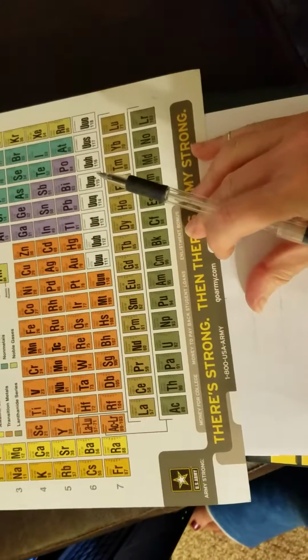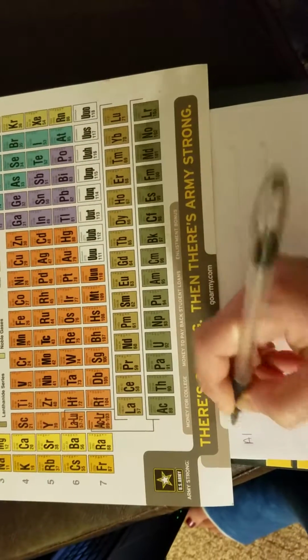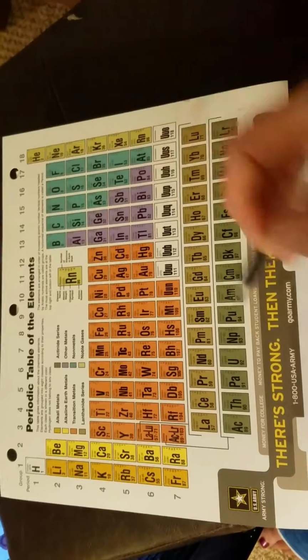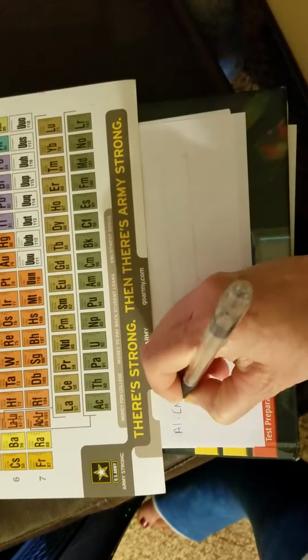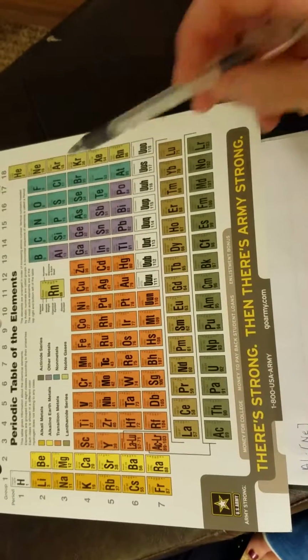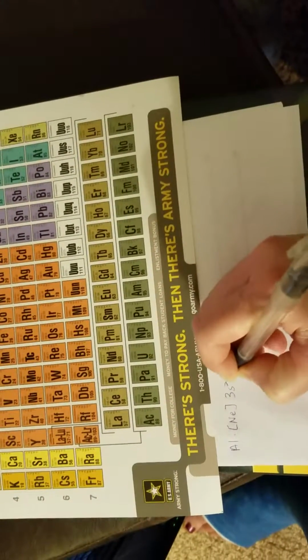So for aluminum, again, neon is going to be the noble gas from above. So I'm going to put neon. Then I would finish the electron configuration just like normal. So 3s2, 3p1.